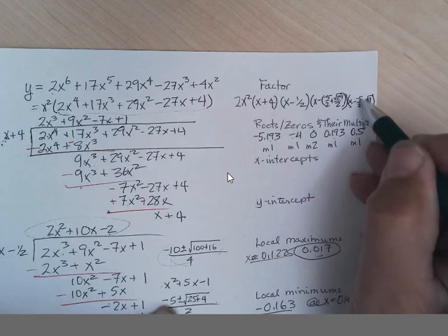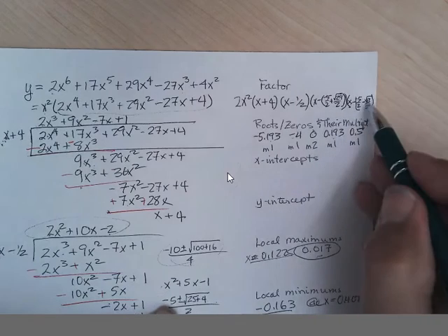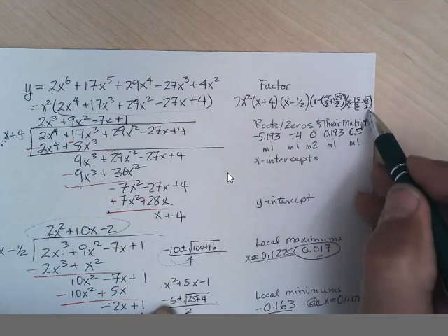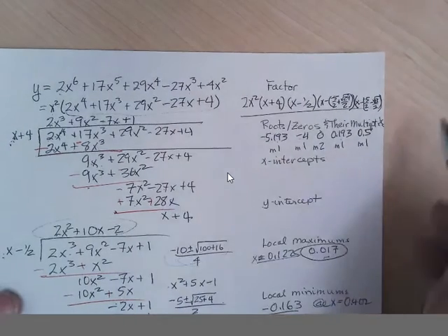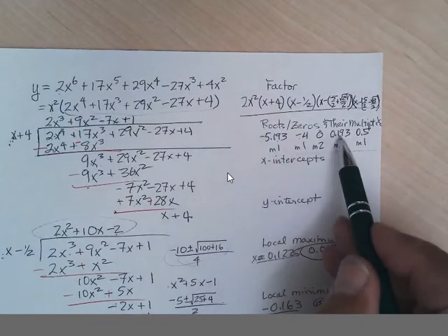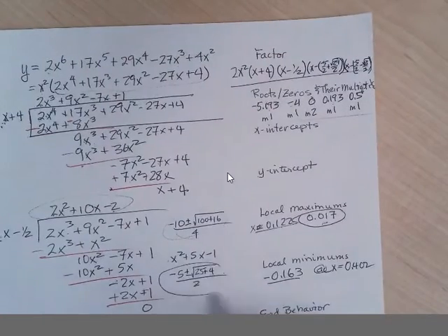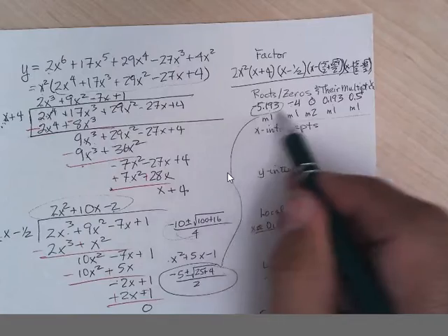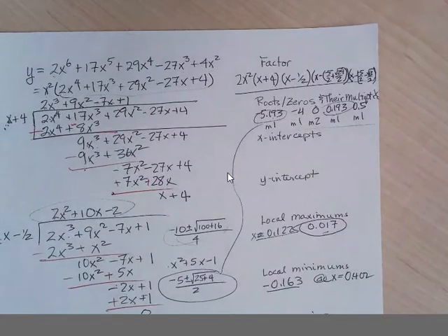And minus that whole thing, which actually turns that all to positive. There's the completely factored form. There's the decimal approximations of the zeros. Here are the two here that could be replaced with exact values, which I asked for.